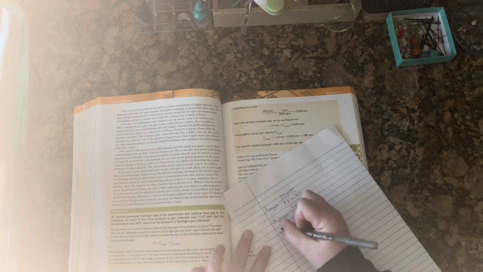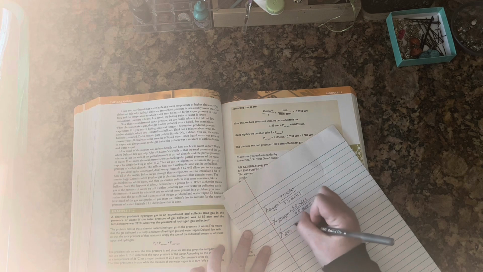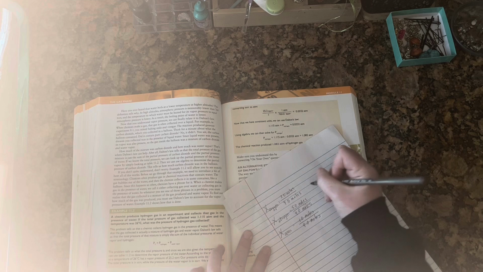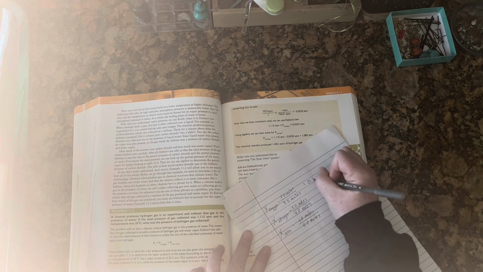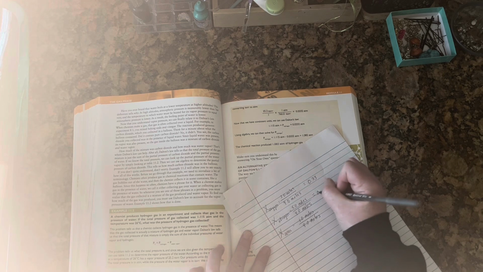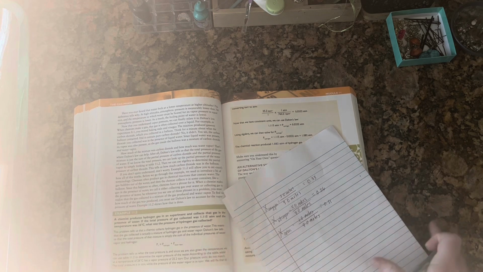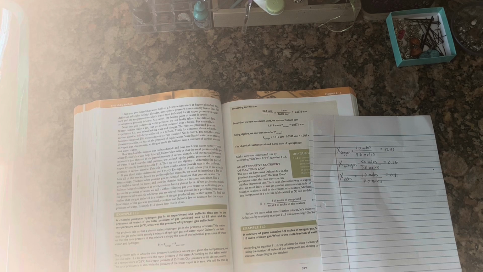And then my X of neon is going to be 1.0 moles over 9.0 moles. And then if you were to work this out, 0.33, 0.56 and 0.11. Okay, and right now there's no units because the moles cancel, right?